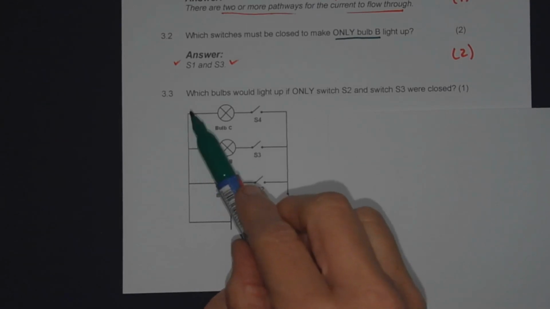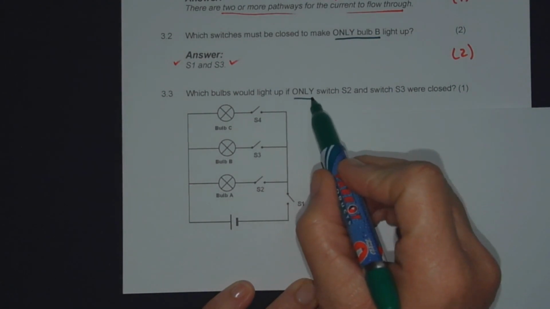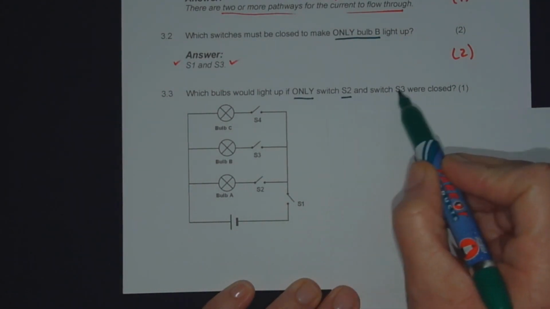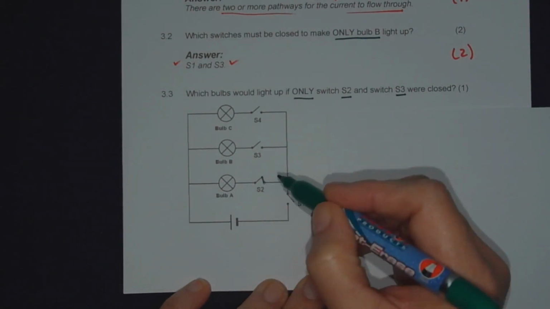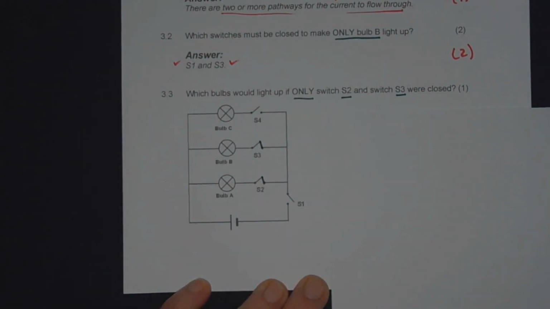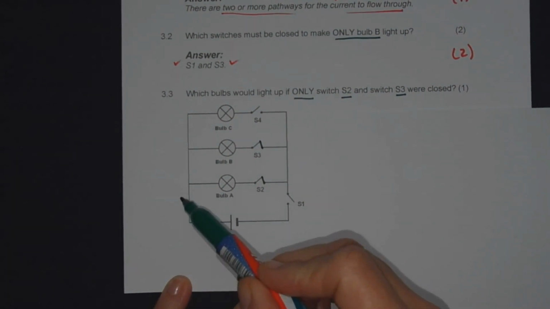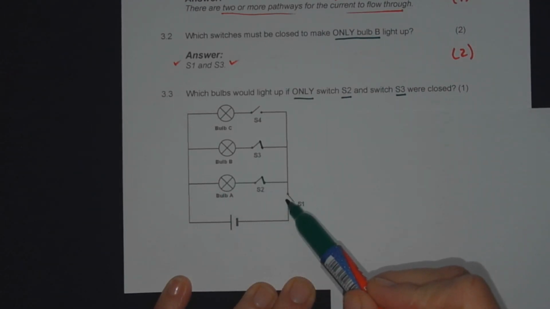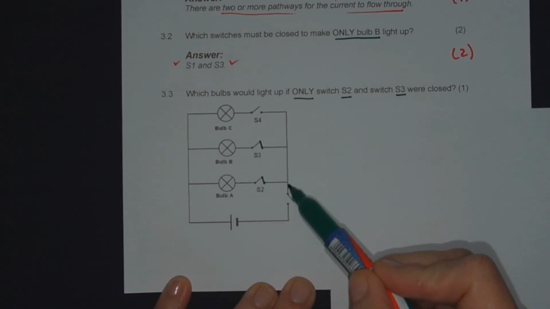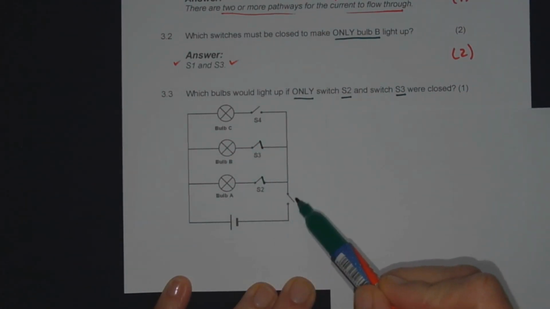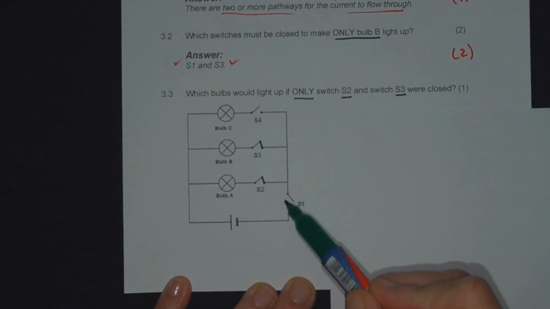In question 3.3, it asks which bulbs will light up if only switch S2 and switch S3 were closed. So if we close S2 and S3, which bulbs will glow up? Now let's follow the flow of the current. The current will flow through bulb A, but there's a gap. The current will flow through bulb B, but before it can go back to the cell, there is a gap in the circuit. And then through bulb C, there's a gap, and here is a gap.